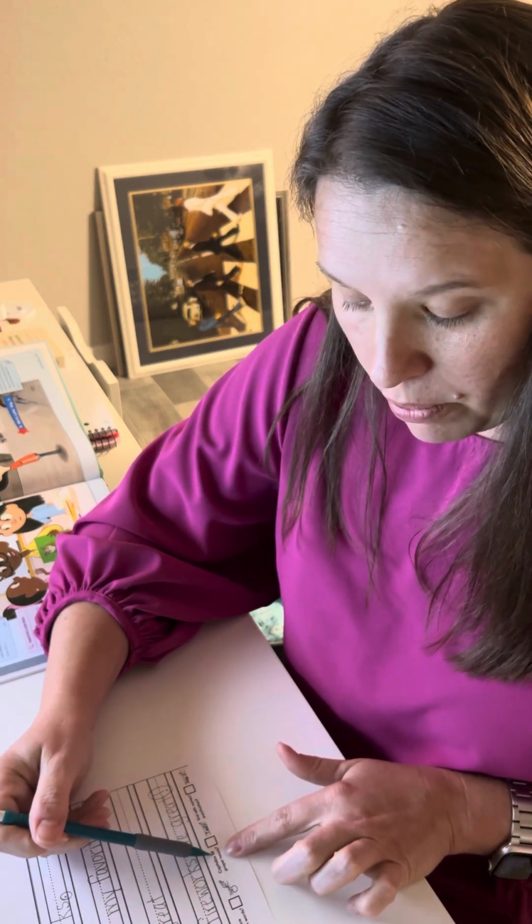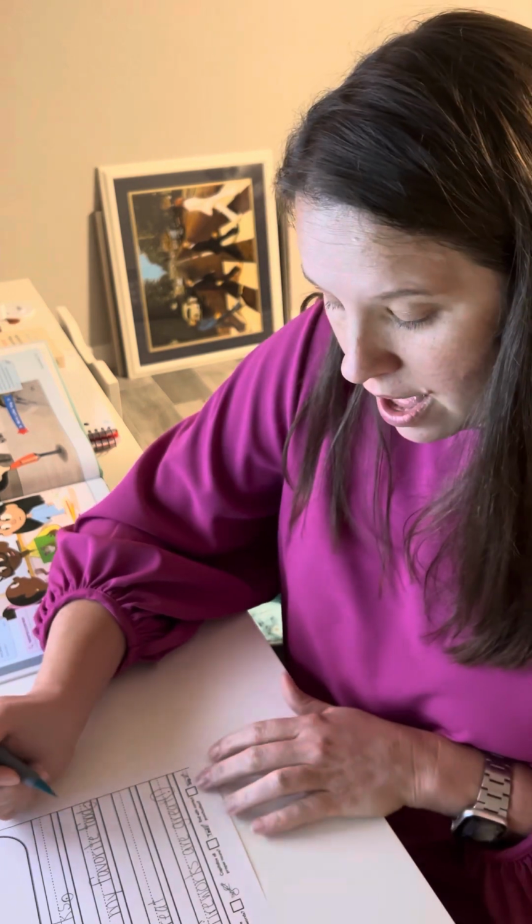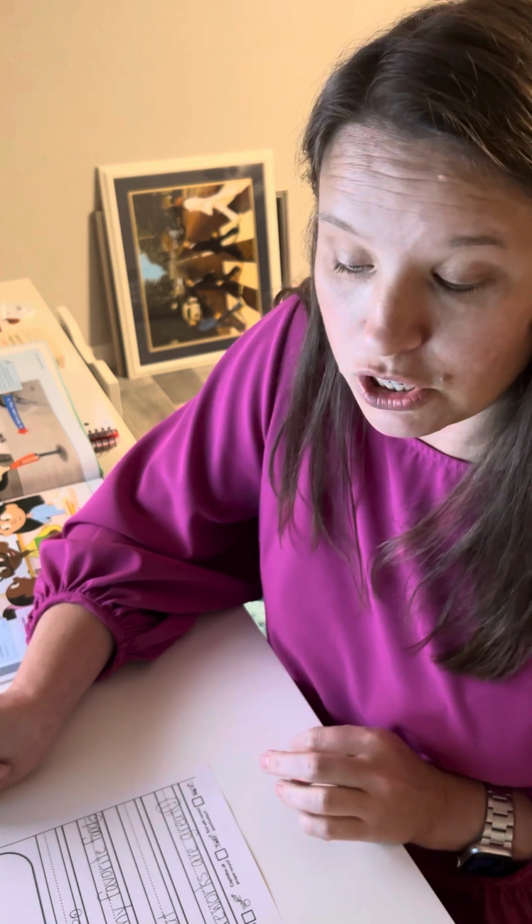Are the proper nouns capitalized? If we had included names, then yes, we would have made sure in our proofreading that those proper names were capitalized. And then does it have an ending punctuation? Again, we circled our sentences to make sure that we knew that our sentence did have ending punctuation.